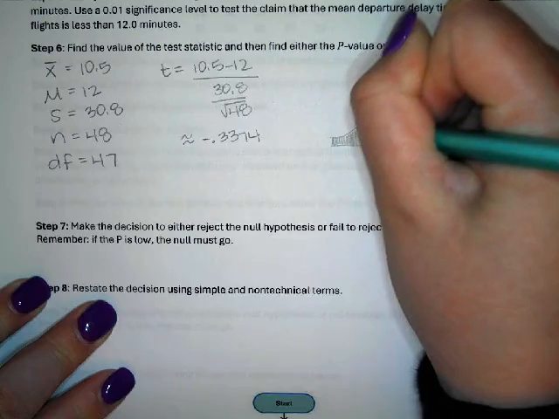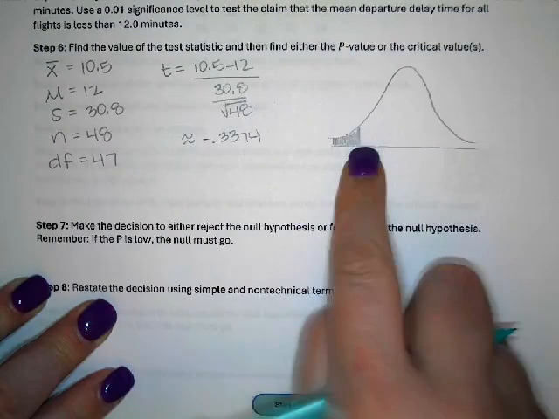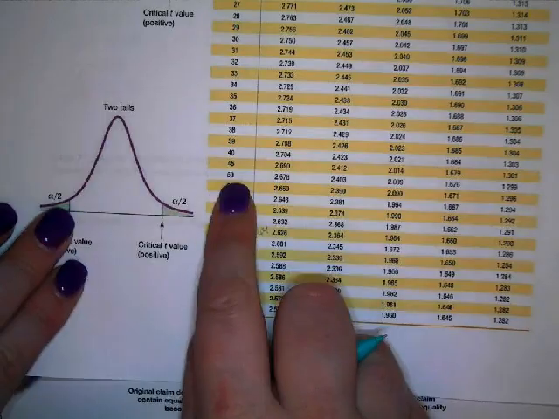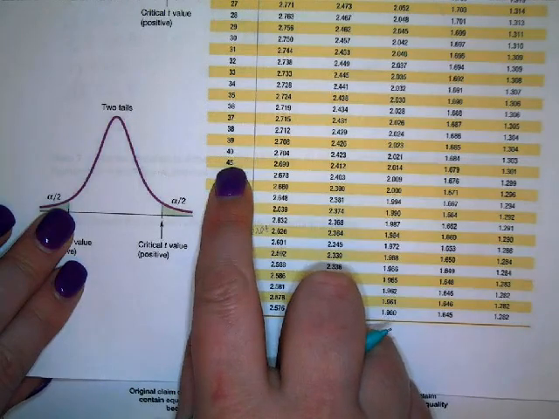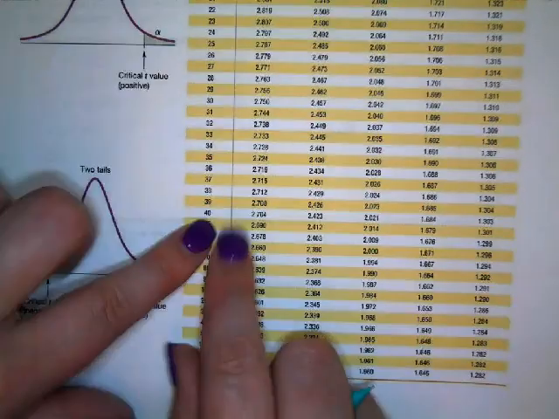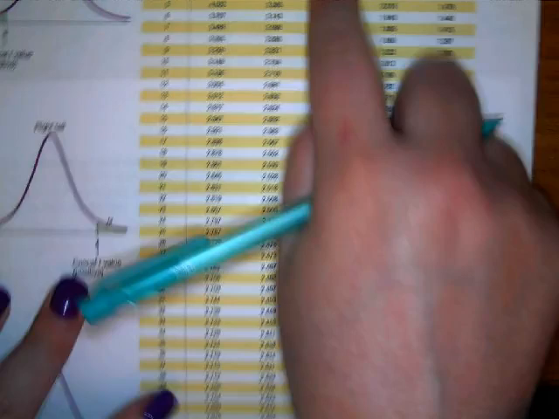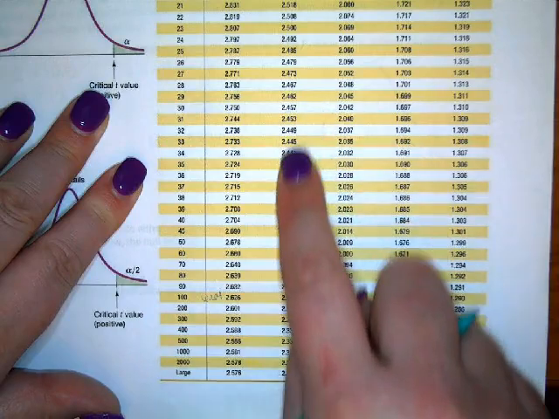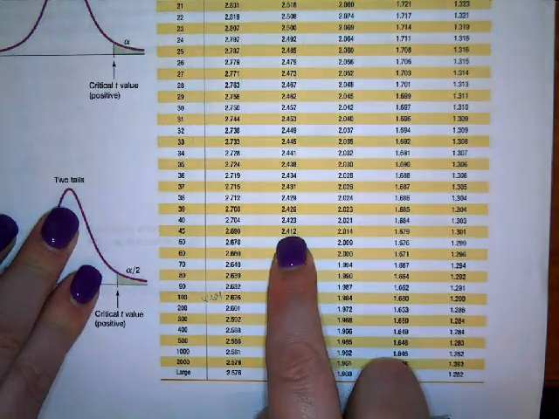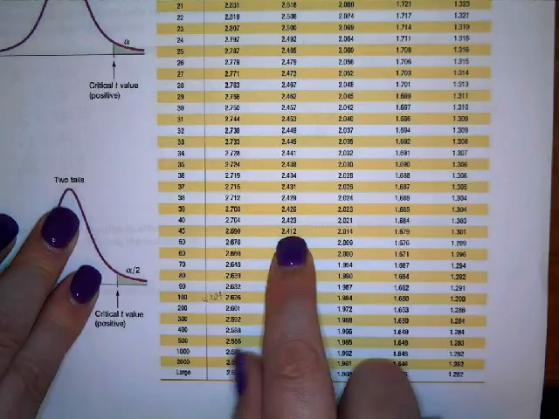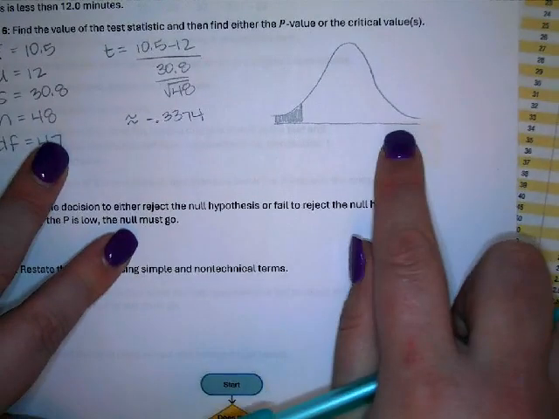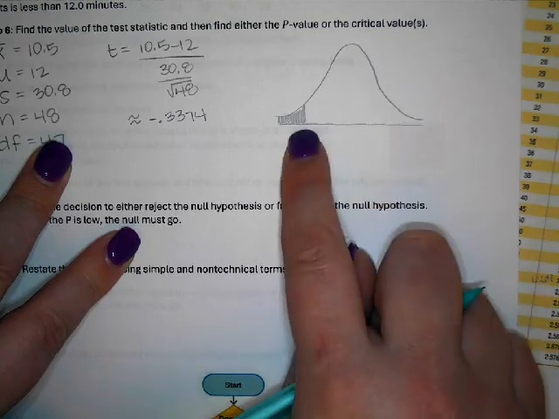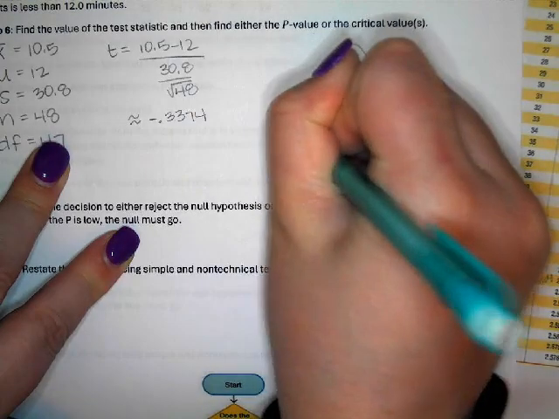And I need to figure out what this critical value is. So my degree of freedom was 47. 47 is not on the table, but 45 is. So I'm going to go ahead and use 45. My alpha value was 0.01. I'm going to use the area in one tail is 0.01. So I'm going to go 0.01 all the way down to 45. And my critical value is 2.412. If this was on the right side, I would make that positive, but it's on the left side, so I'm going to make it negative. Negative 2.412.